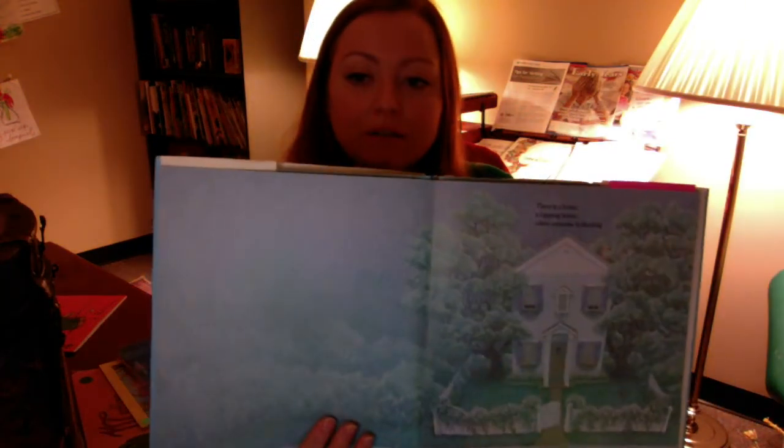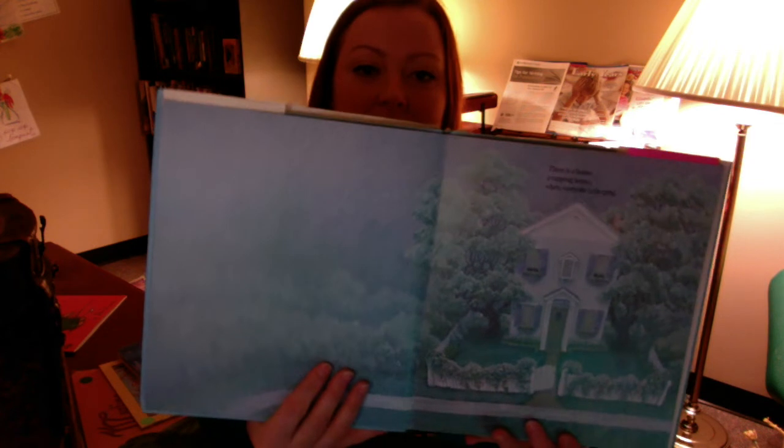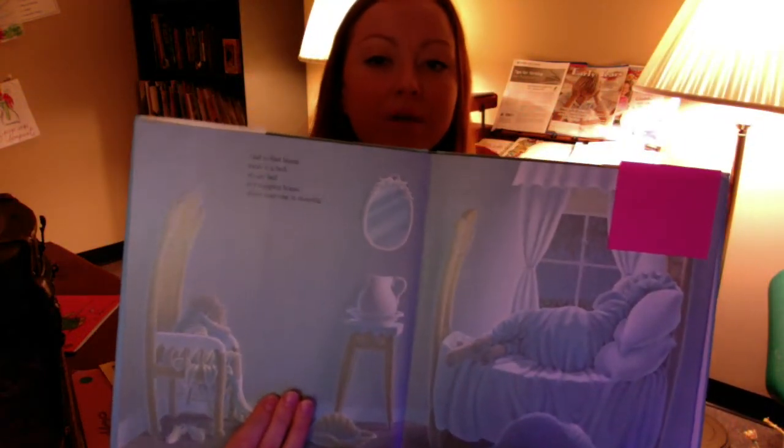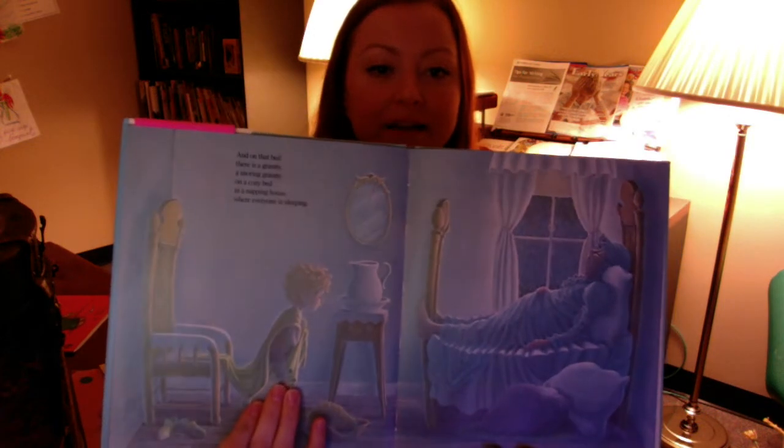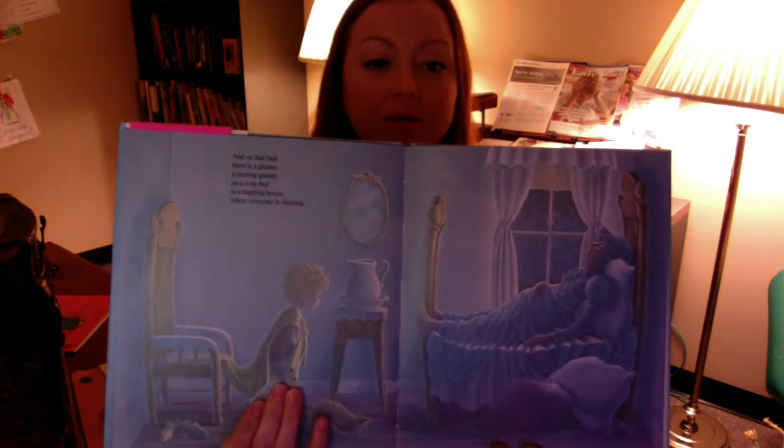So this is The Napping House by Audrey Wood, illustrated by Don Wood. So there is a house, a napping house, where everyone is sleeping. And in that house, there is a bed, a cozy bed, in a napping house where everyone is sleeping. And on that bed, there is a granny, a snoring granny on a cozy bed in a napping house where everyone is sleeping.